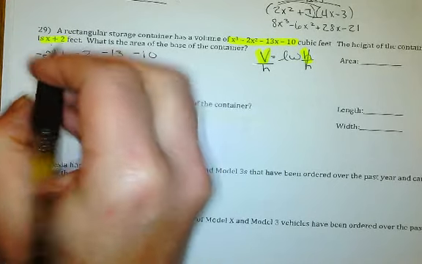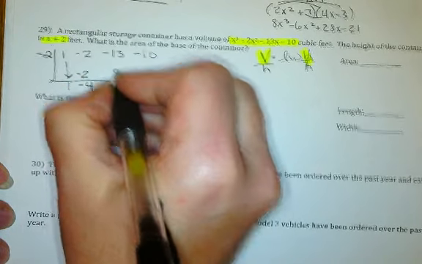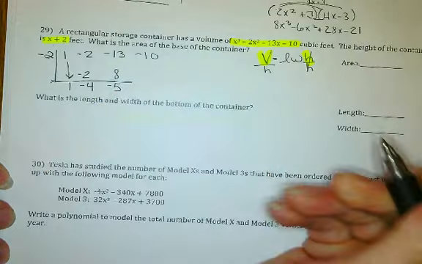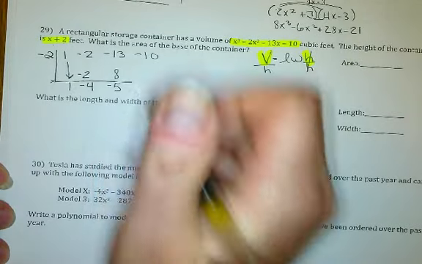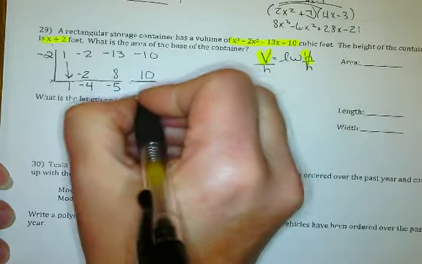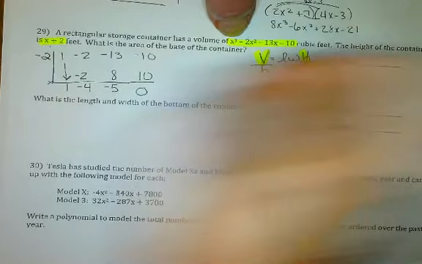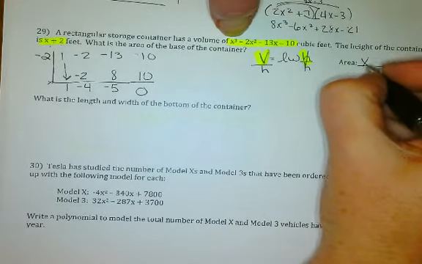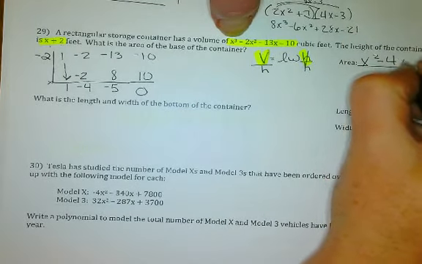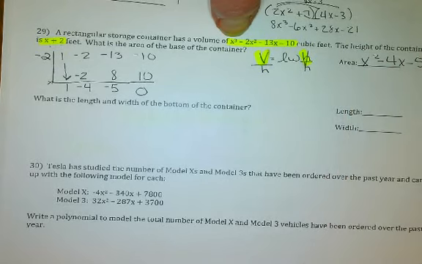That gives me -4. -2 times -4 is 8. That gives me -5. And -2 times -5 is 10, with a remainder of 0. So again, because this started with an x cubed, it's going to start off 1 degree less. So x squared minus 4x minus 5.